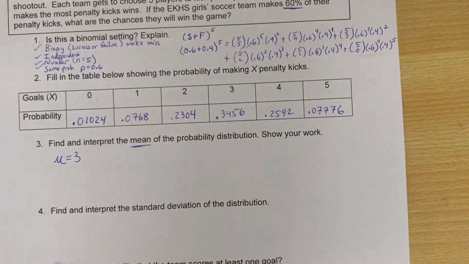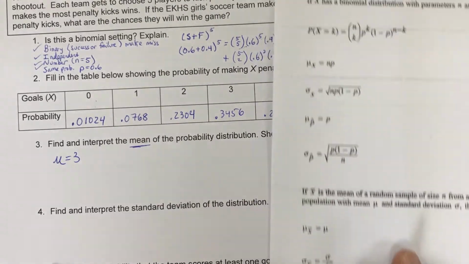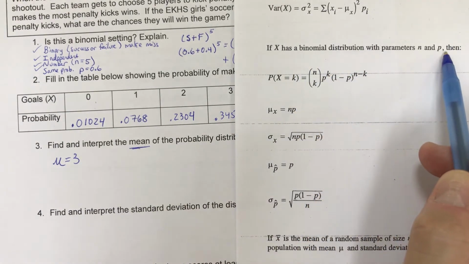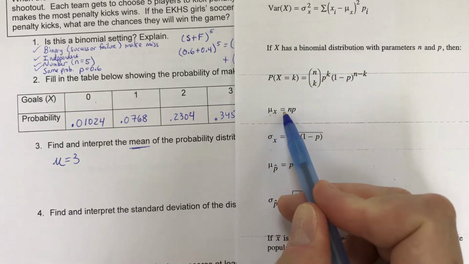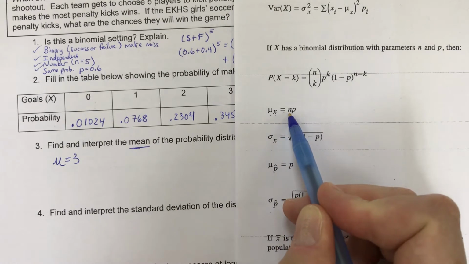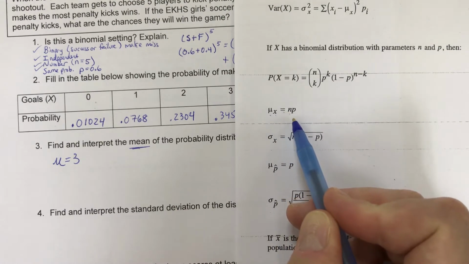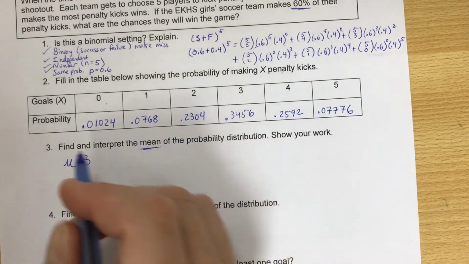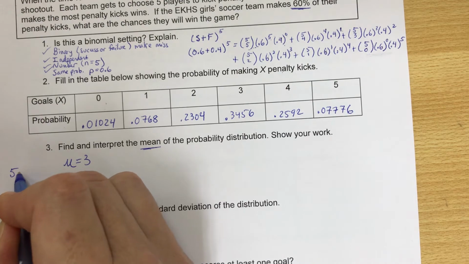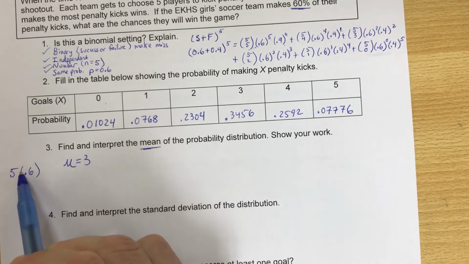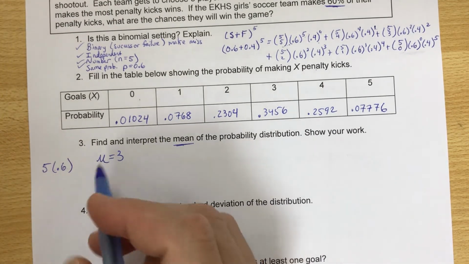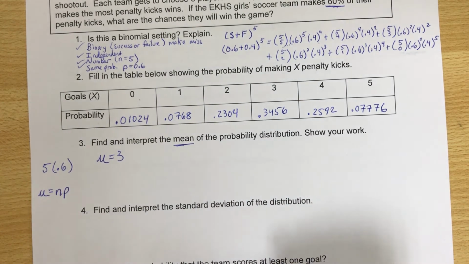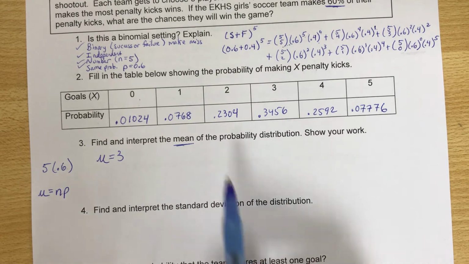Now something that's kind of interesting, on the formula sheet, when we have a binomial distribution with parameters n and p, the mean of x is n times p. n is the number of trials, p is the probability of success. Well, we have 5 trials. The probability of success is 0.6, and if we multiply that, what we get is 3. So this is kind of nice that we can use this formula without having to use the calculator.